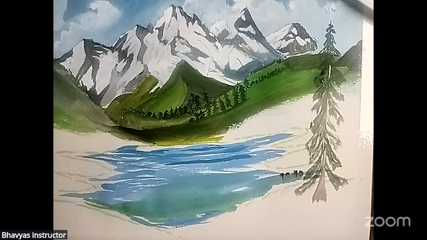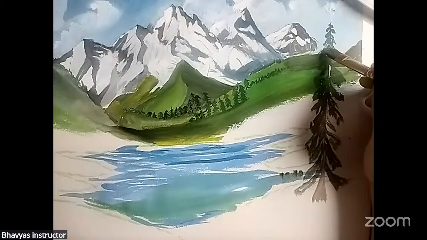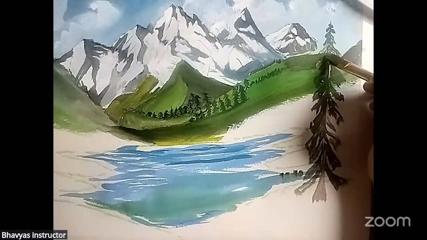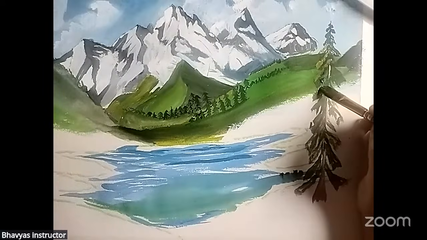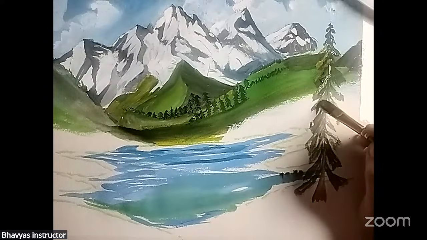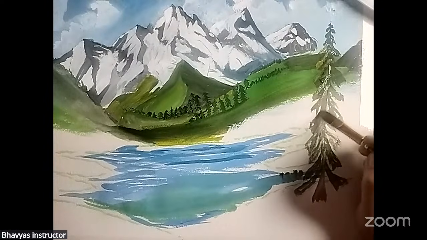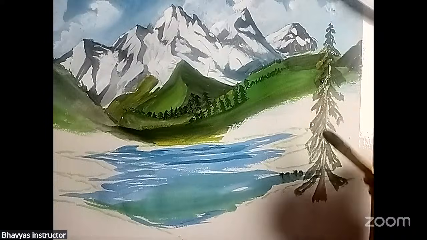Now clean your brush. Start adding the yellow color for the highlights. With the filbert brush only I am doing. Just add yellow color for highlight. The leaves which are facing towards the mountain, there will be sunlight. So that side you need to add the yellow color.